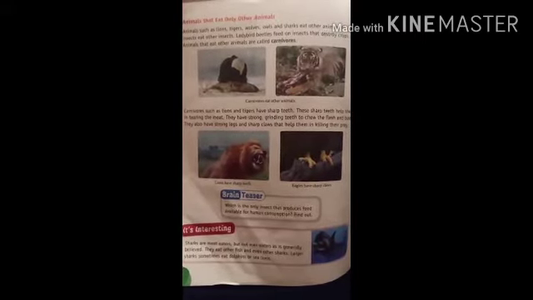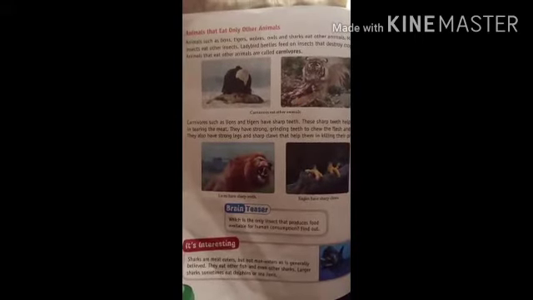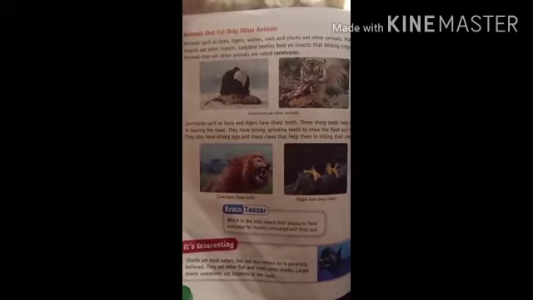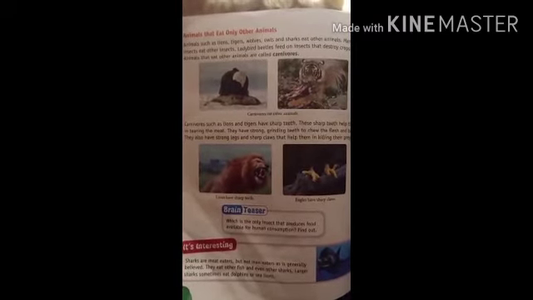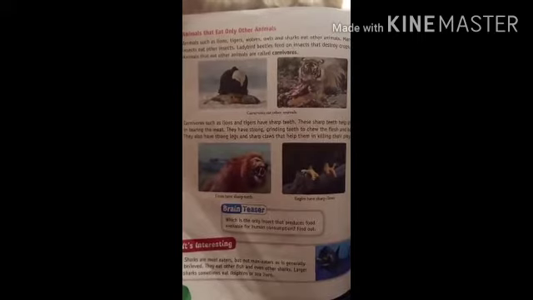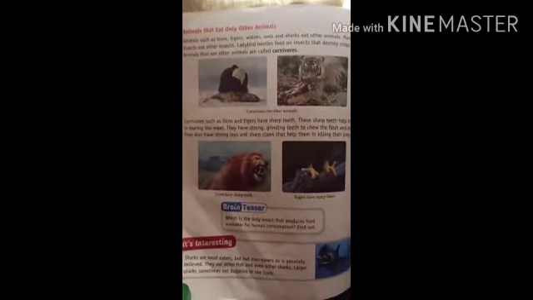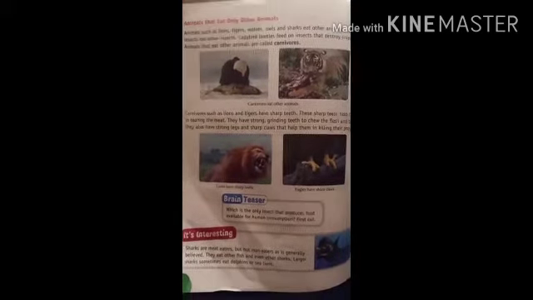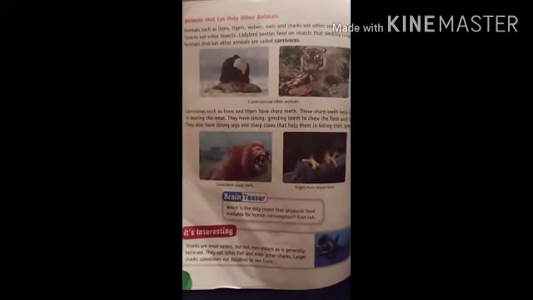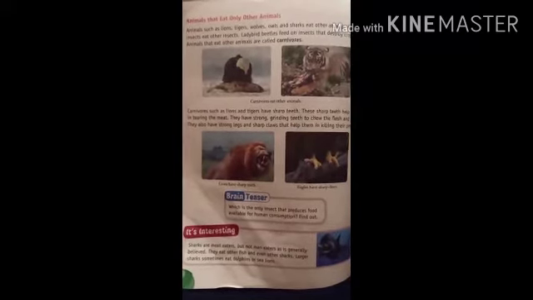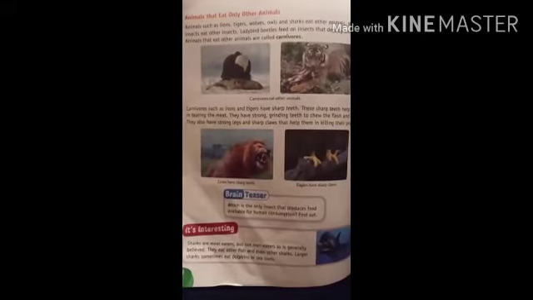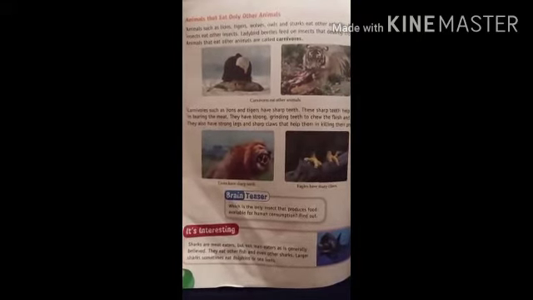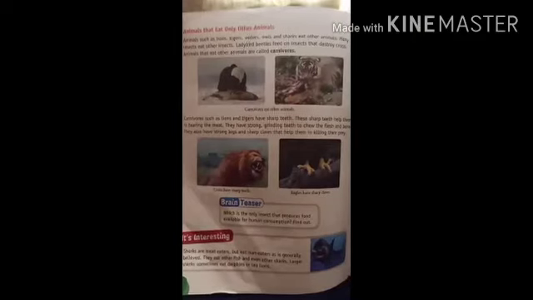Animals that eat other animals are called carnivores. In the previous point, I told you that animals that depend only on plants are called herbivores, isn't it? In this point also, these animals eat the flesh of other animals and they are called carnivores. So animals that eat only other animals are called carnivores.